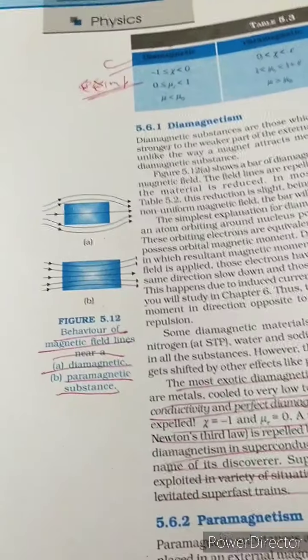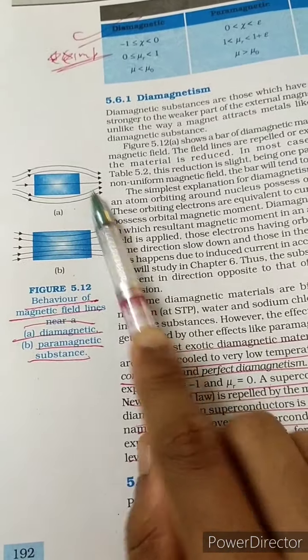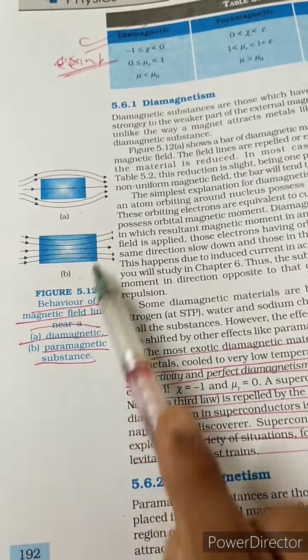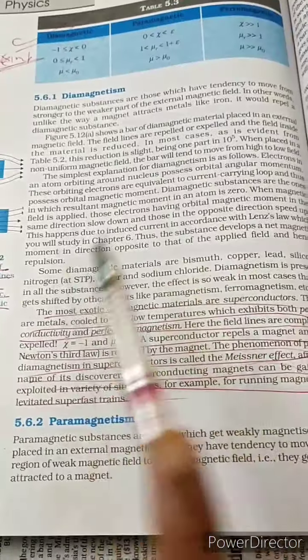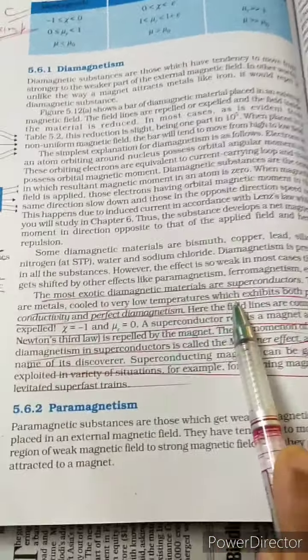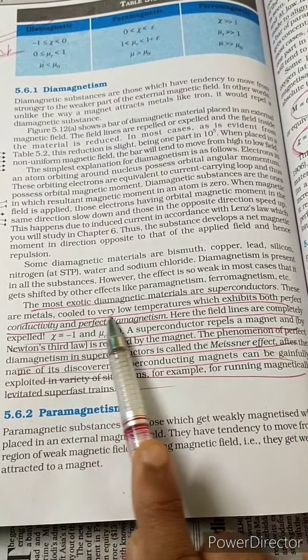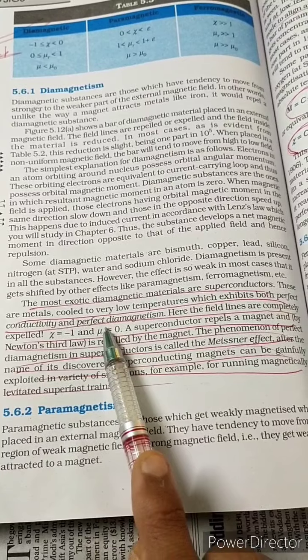In the figure you can see the behavior of magnetic field lines near a diamagnetic substance and near a paramagnetic substance. Let us read about diamagnetism. The most exotic diamagnetic materials are superconductors, metals cooled to very low temperature which exhibit both perfect conductivity and perfect diamagnetism.